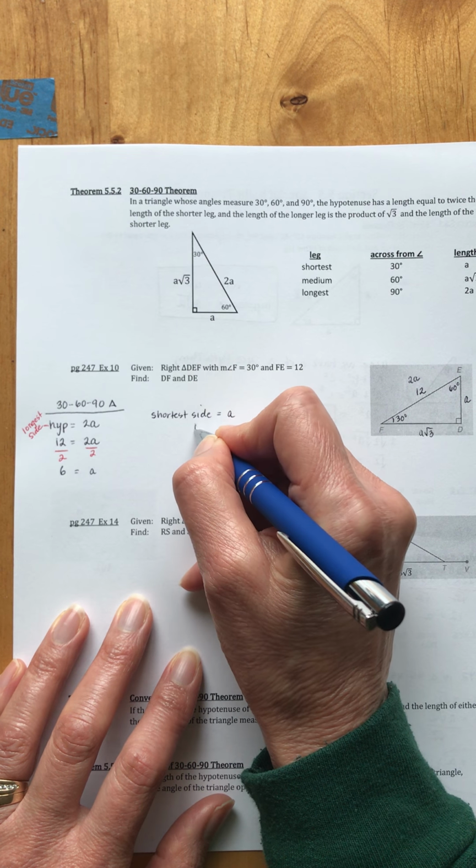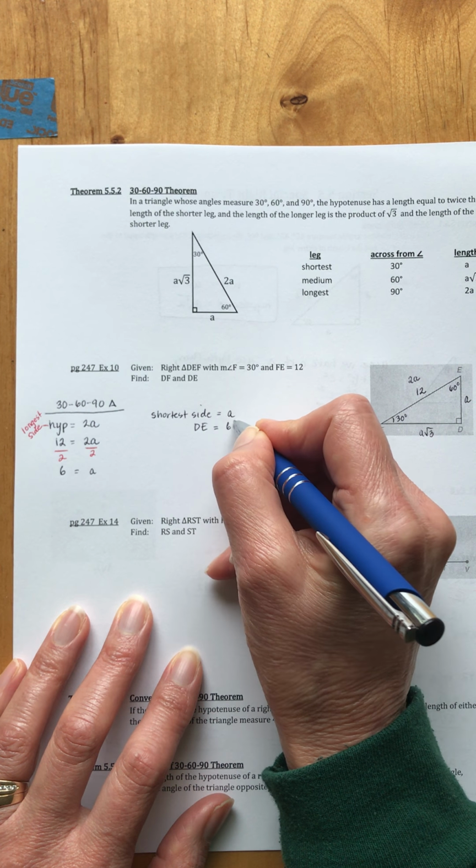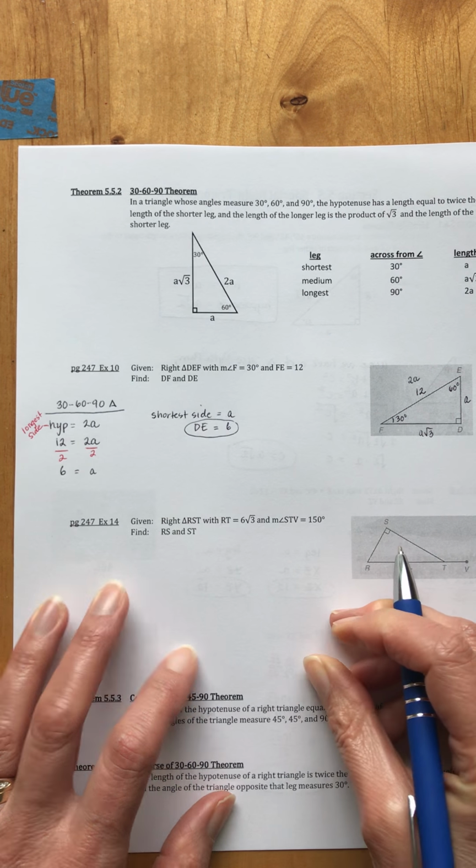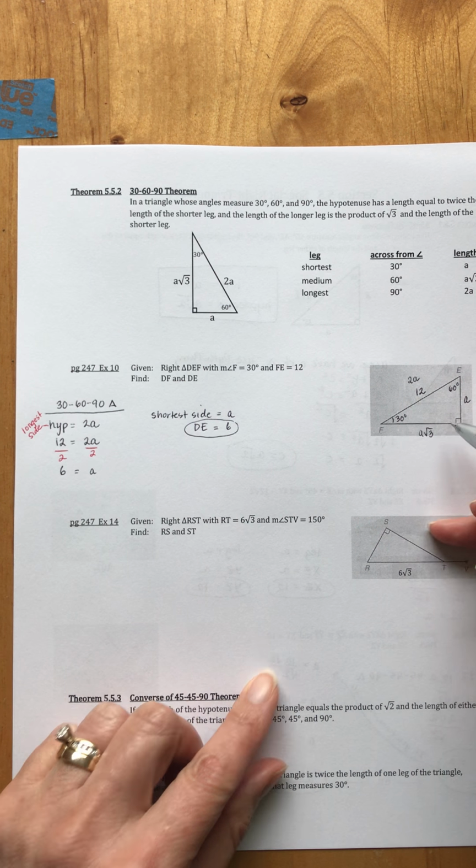So let's put that in here, DE. And what is A? We just found it to be 6. So that's one answer to the question. Okay. Then the last thing for us to find is DF, and that's the medium side.